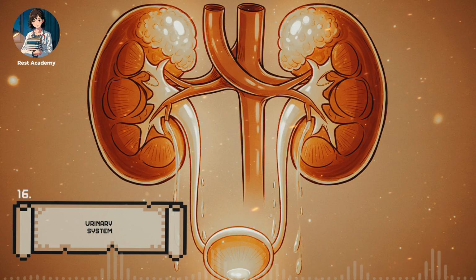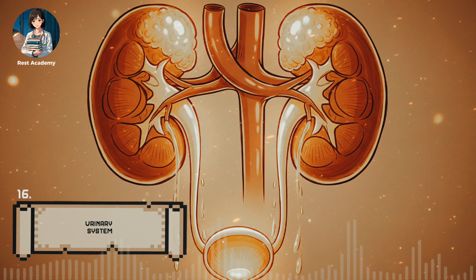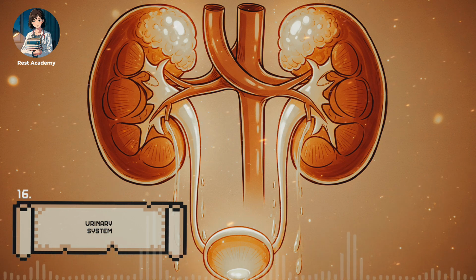Innervation coordinates store and void phases. Sympathetic fibers, primarily via hypogastric plexus, facilitate storage by relaxing detrusor and contracting the internal urethral smooth muscle. Parasympathetic fibers, pelvic splanchnic nerves, S2 to S4, promote voiding by contracting detrusor and relaxing the internal outlet. Somatic fibers in the pudendal nerve, S2 to S4, control the external sphincter and provide perineal sensation.